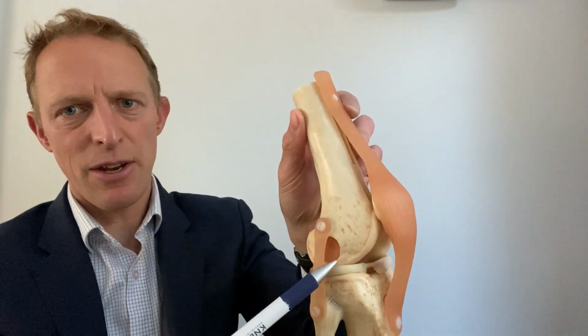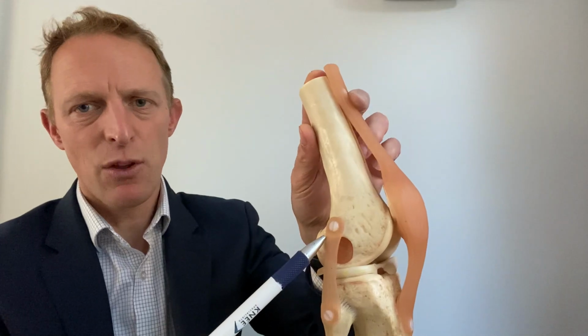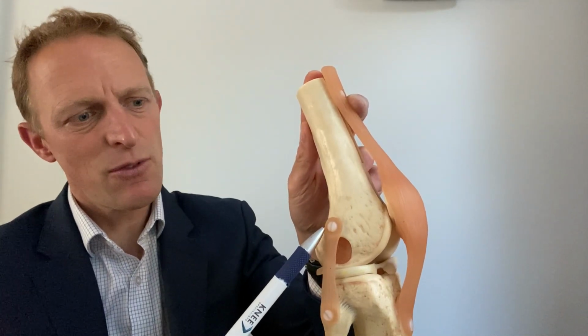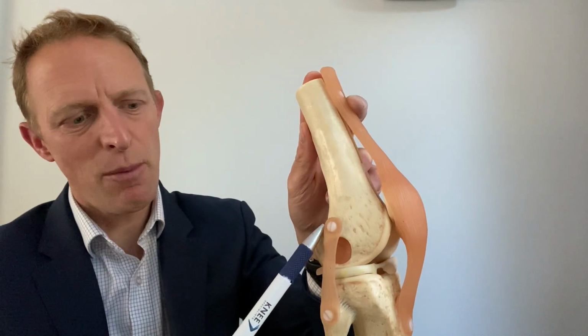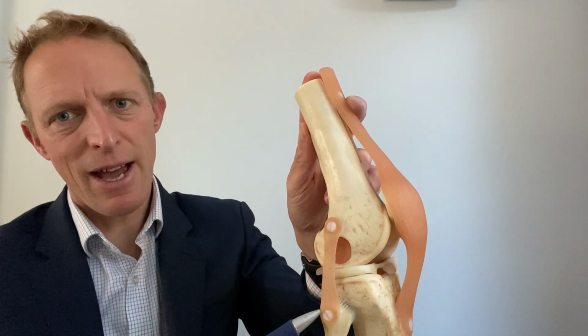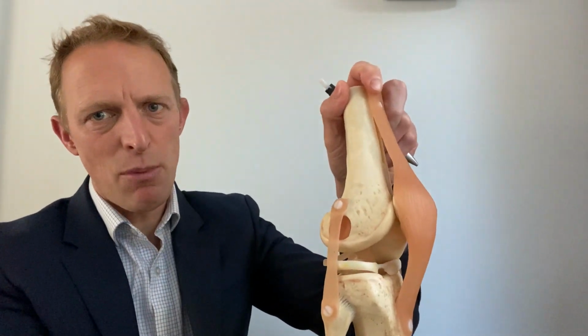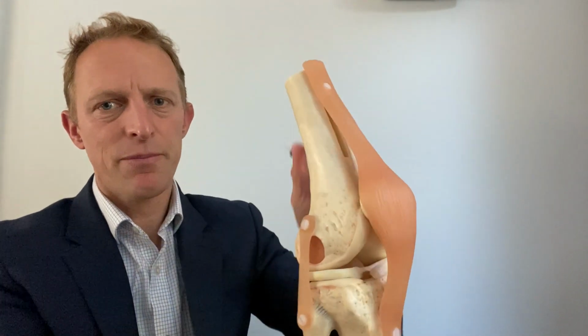On the other side of the knee, the lateral side of the knee, we have the lateral collateral ligament. This again attaches the femur or thigh bone to the fibula on the outer side of the knee, and it resists an inner bowing movement of the knee.